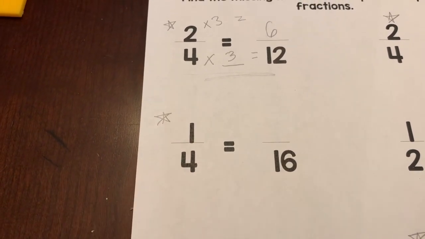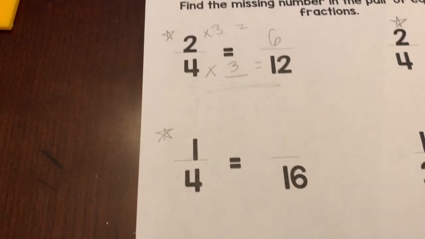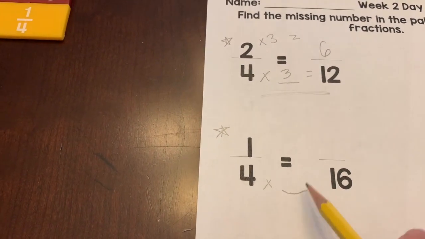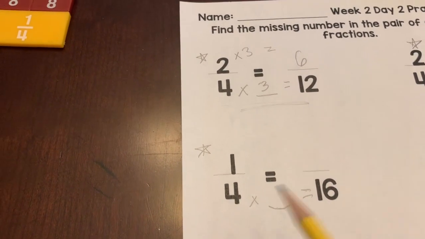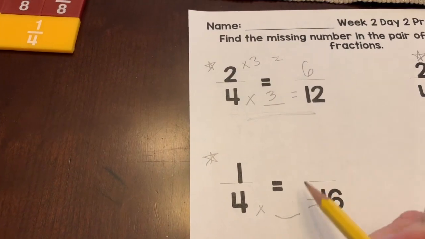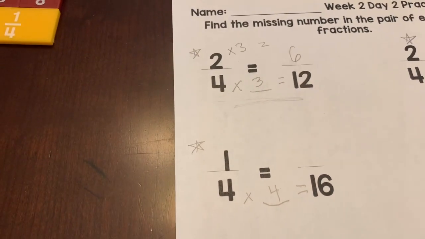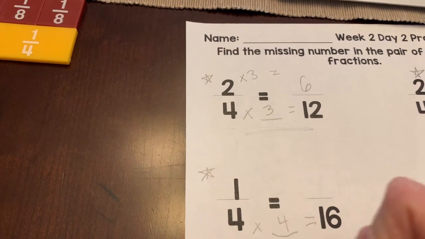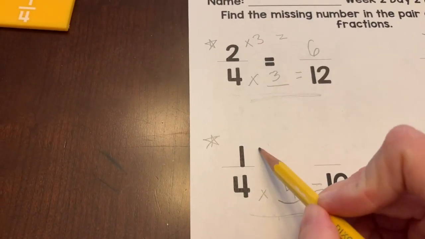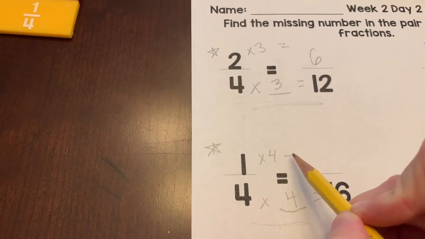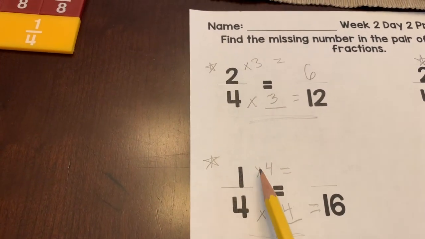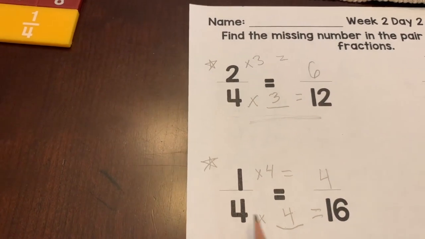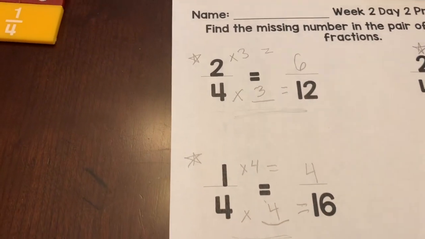1/4 is equivalent to how many 16ths? What question do we ask ourselves? 4 times what gives me 16? 4 times 4 gives me 16. Whatever I do to the bottom, I have to do to the top. So if I multiplied the bottom by 4, I multiply the top by 4. So this problem turns into 1 times 4 equals 4. 1/4 is equivalent to 4/16.